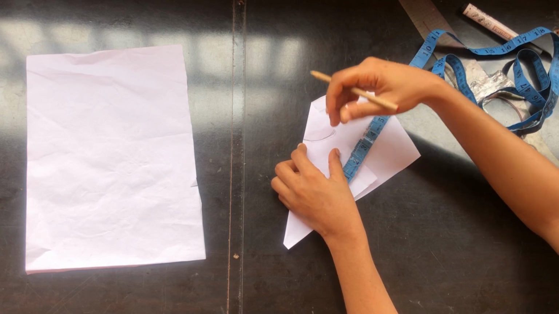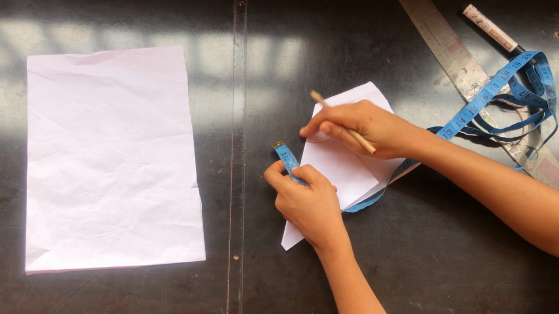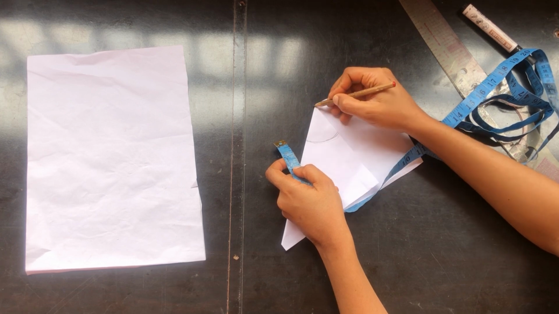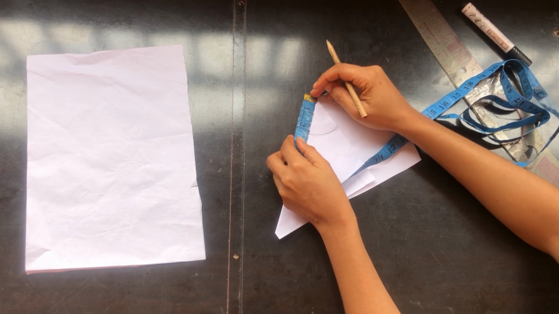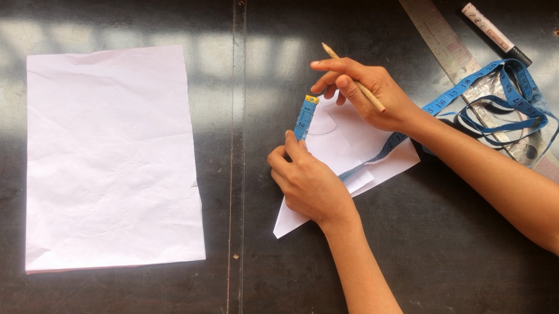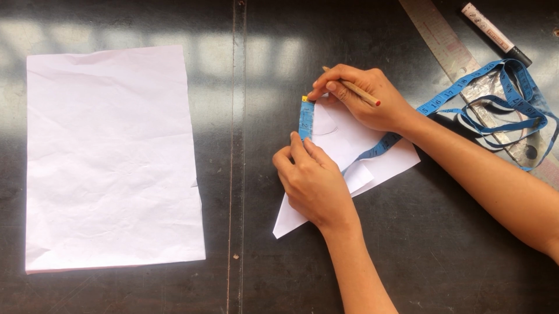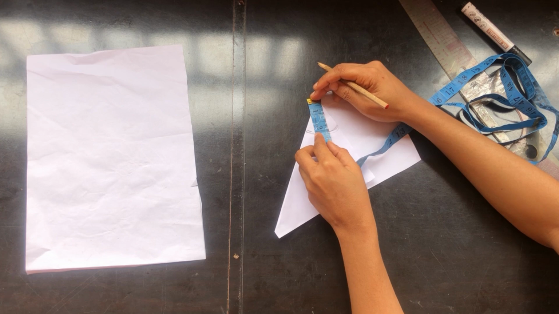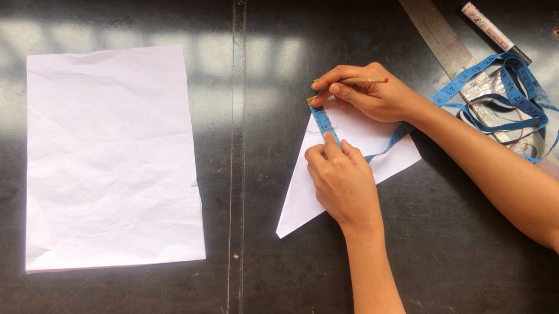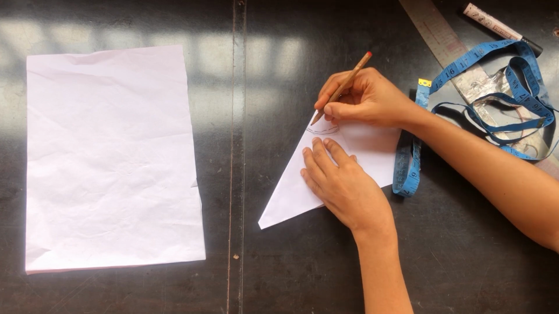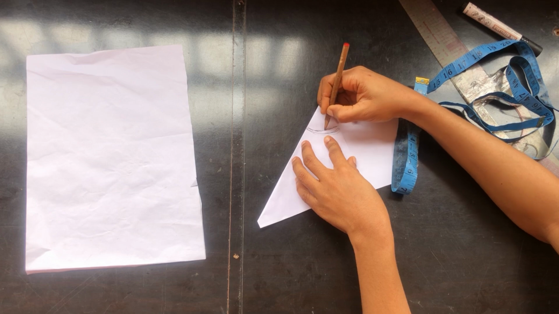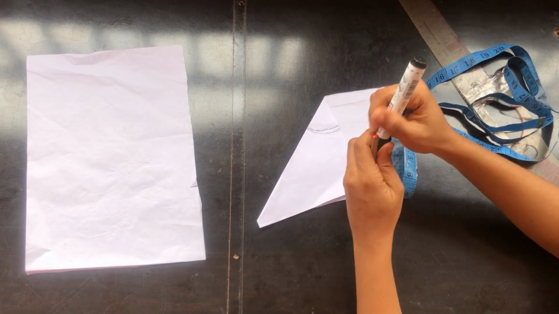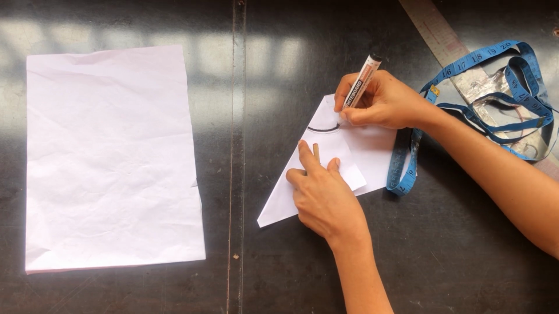After you're done marking that, you want to place your tape from the upper part to the lower part, where you have that circle where it started, and you're going to use the measurement you have at that point and take it all the way around. I don't know if you understand. If you also have a question, please go ahead and ask. After drawing this, I'll go ahead to mark this out.